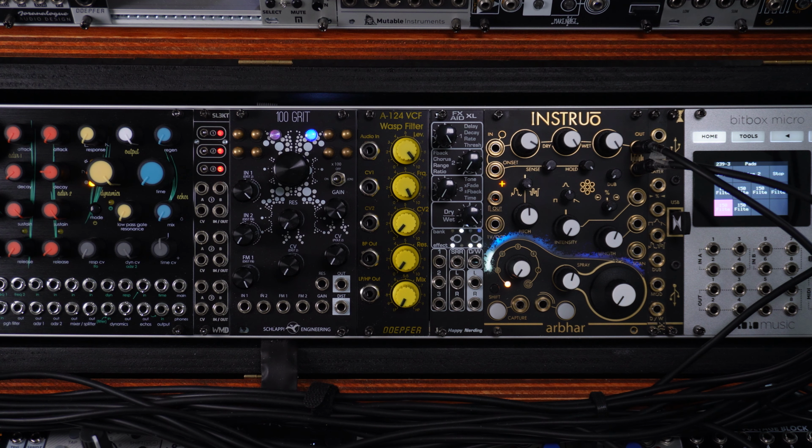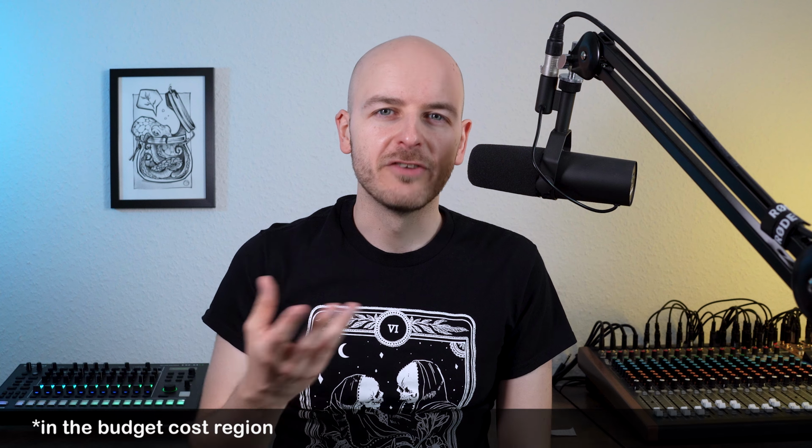Today I want to talk about what I think is one of the most serious contenders for a value for money filter in the Eurorack format. With the Doepfer Wasp filter in 8 HP, you get a variable state bandpass and a switchable high pass, low pass and notch filter for less than $100. This is a short and straight to the point example video. Let's get right into it.